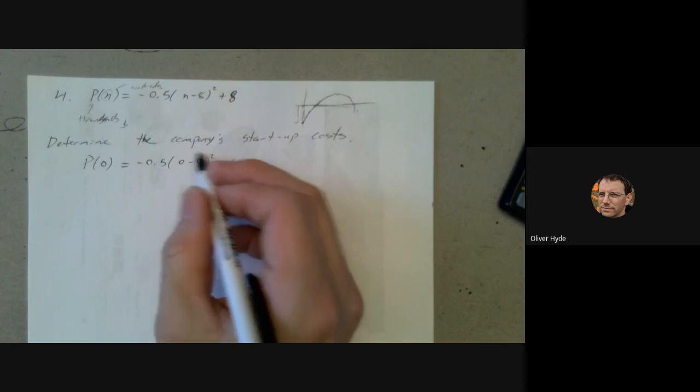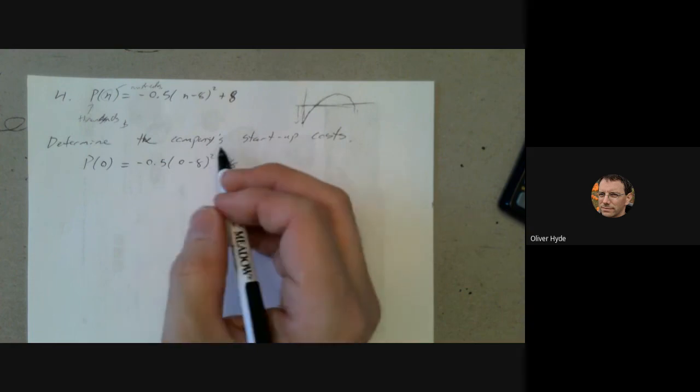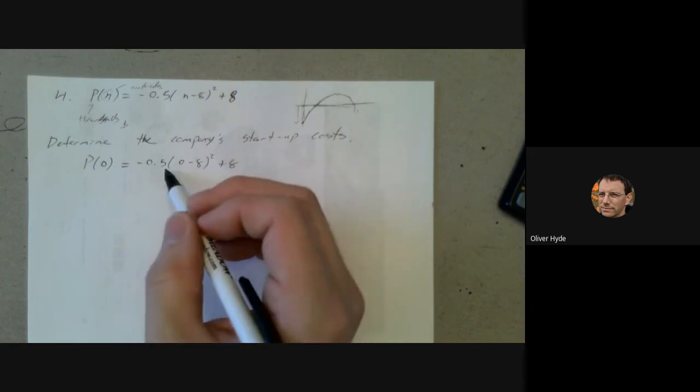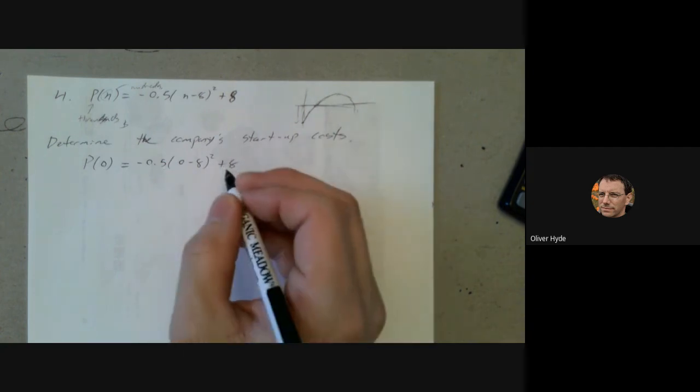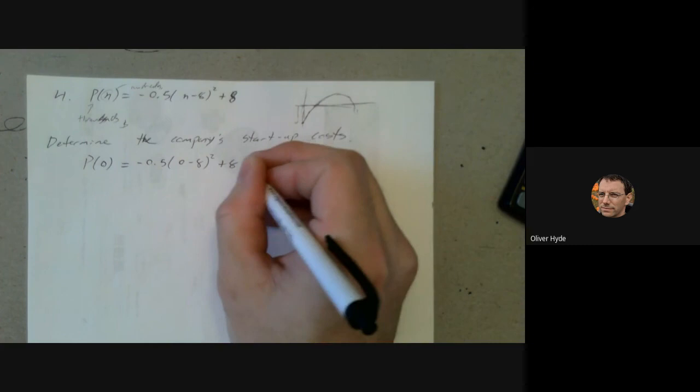0 minus 8 is -8. -8 squared is 64. 64 multiplied by -1/2 is -32. -32 plus 8 is -24.